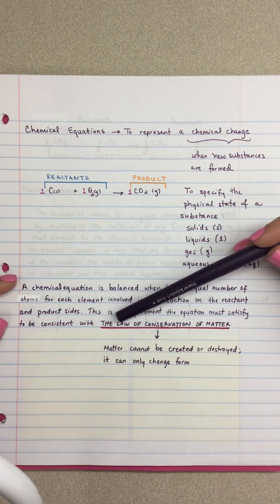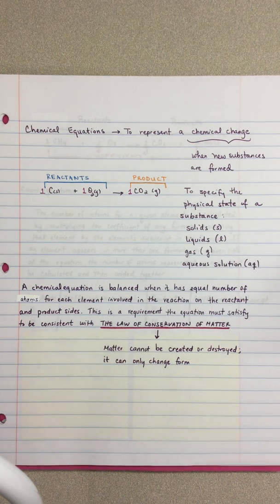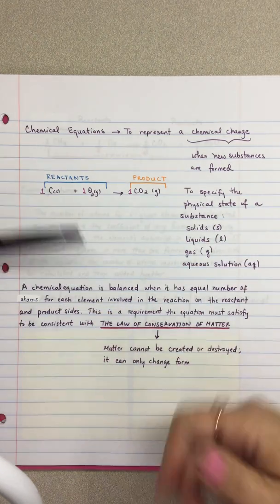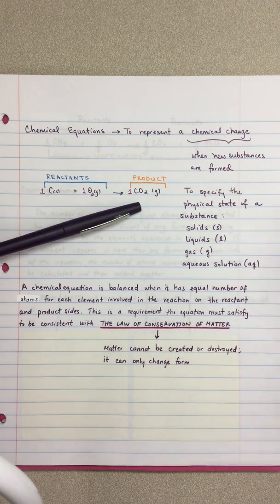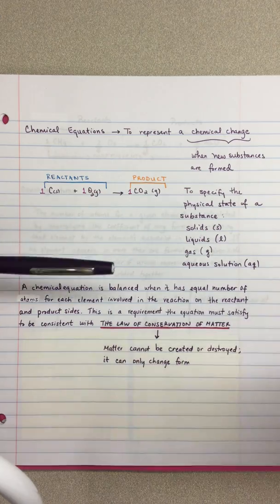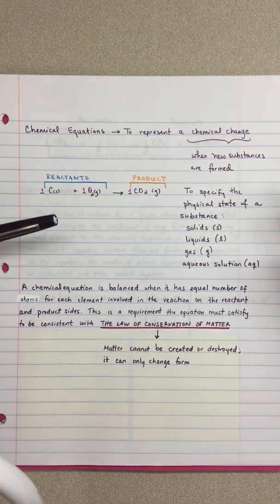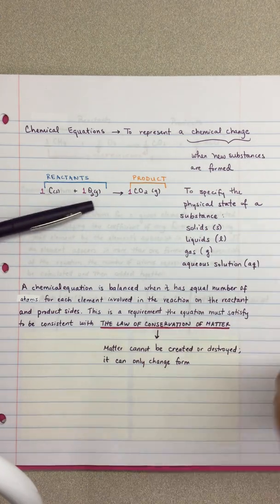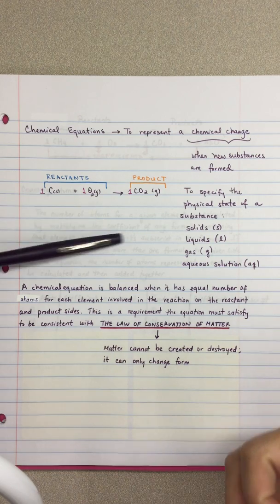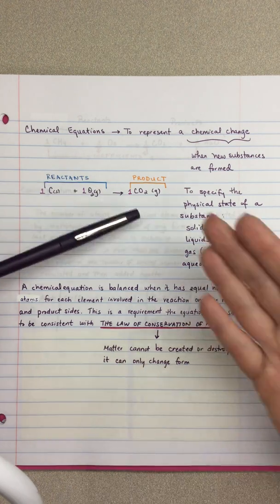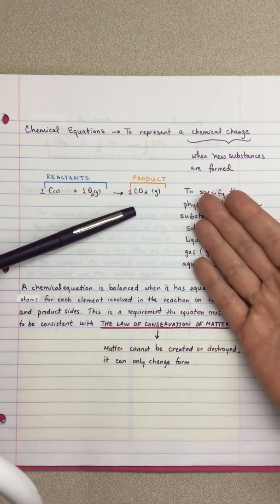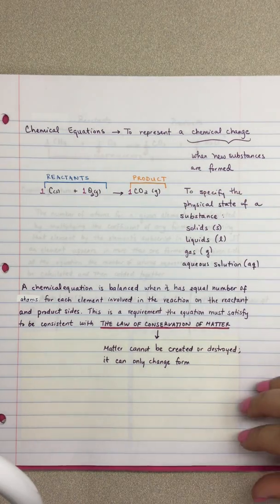Because we have the law of conservation of matter, which is telling us that matter cannot be created or destroyed. It can change form. So if you start with 1 atom of carbon, you need to show your atom of carbon at the end on your product side, because you're not destroying matter. You're just combining your elements here to get a new substance, but everything that you have on this side needs to appear on the right side, on your product side.